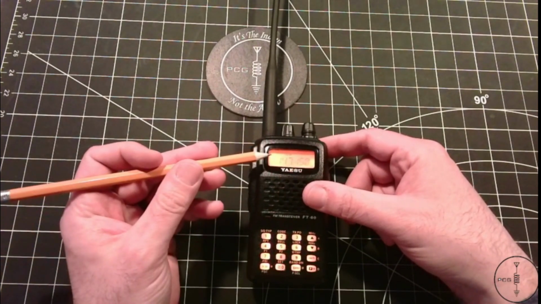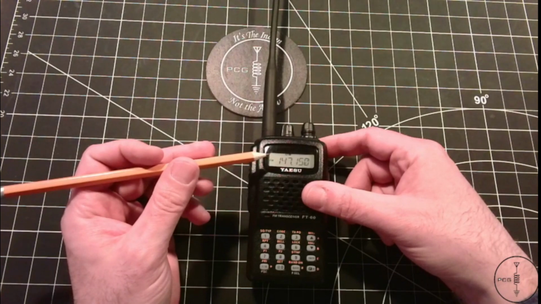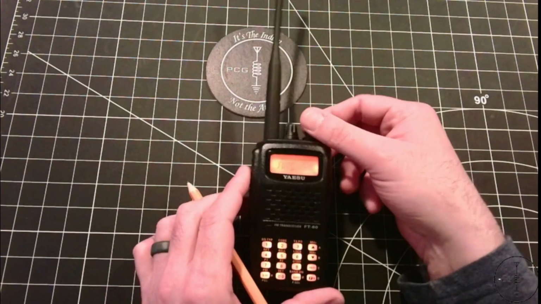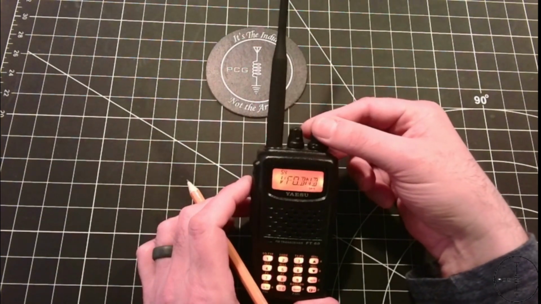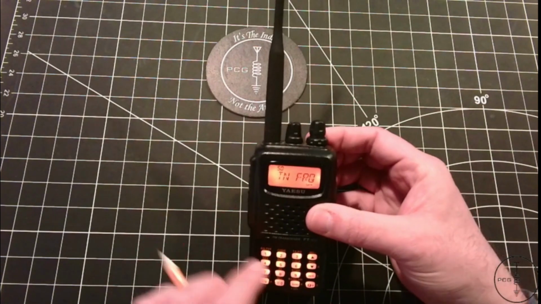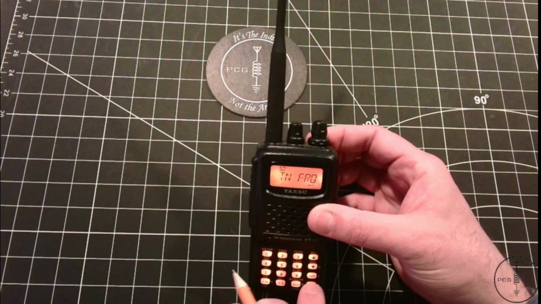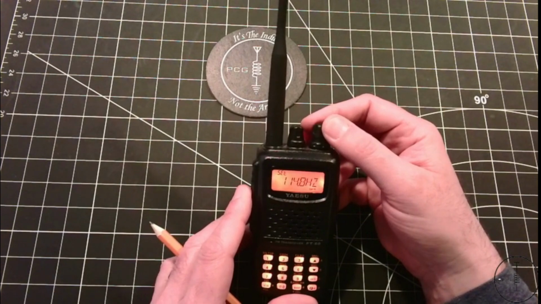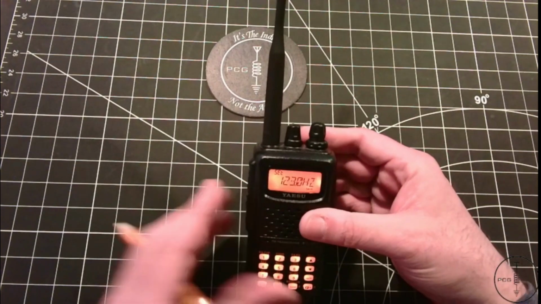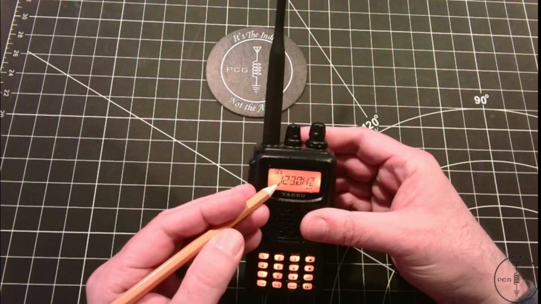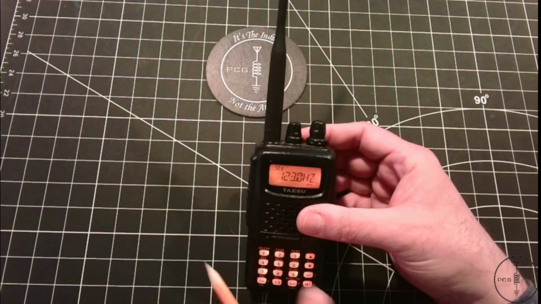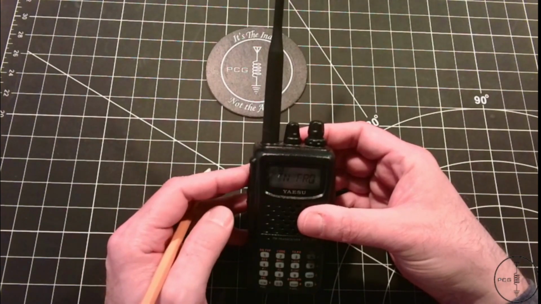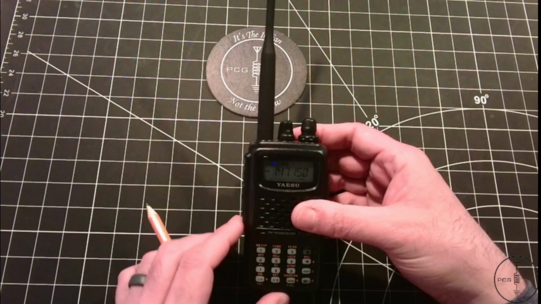Now I want to go back into the menu so I can set some of my other values. And how I do that is by pressing FW again and set. And I want to go to menu item number 50. And that's titled tone frequency, and press the FW key, and I'll use the knob to scroll until I get to 123.0, and then you can see that it's 123.0 on the display. Press the FW button and it takes me back to the menu, and I can press the push to talk to get back into VFO mode.